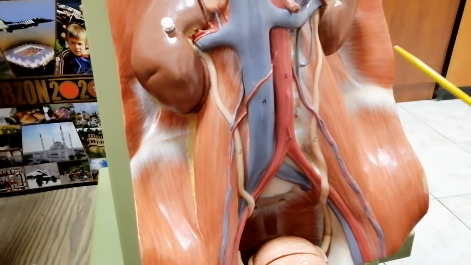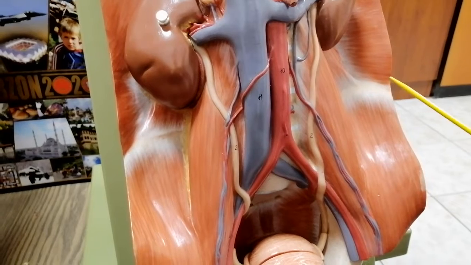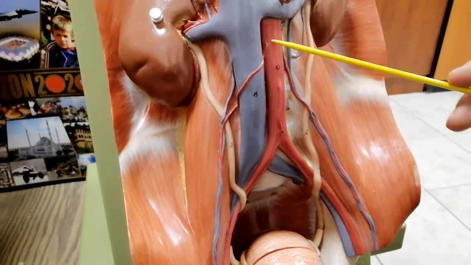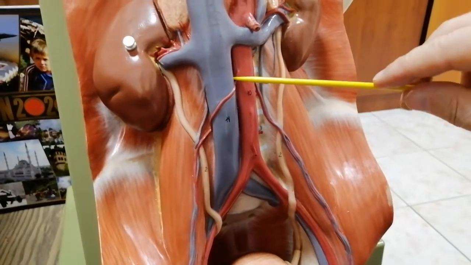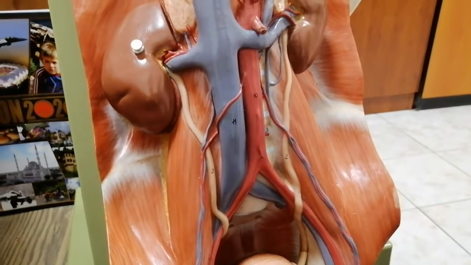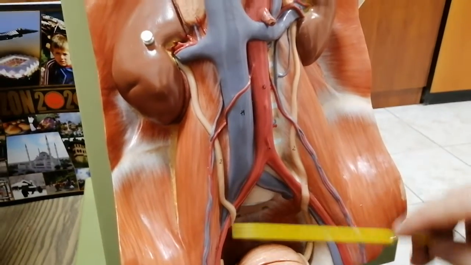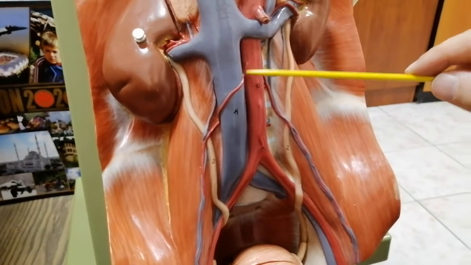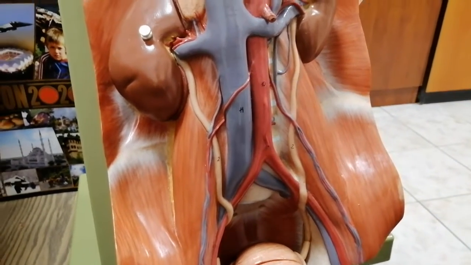So when we study lymphatic drainage of the testicles, their lymphatics drain to the lymph nodes found at the origin of the artery that supplies them. So lymphatics of the testicles drain to the lymph nodes around the abdominal aorta.